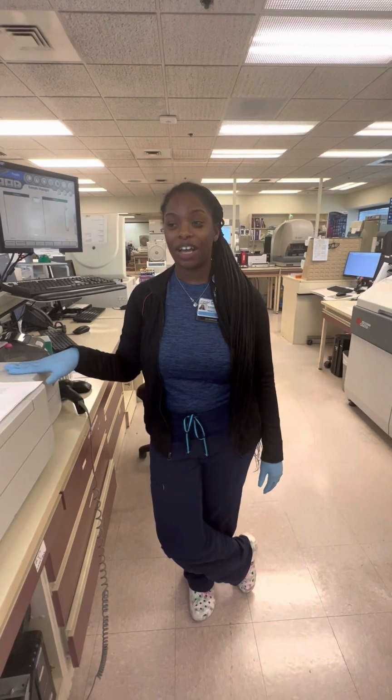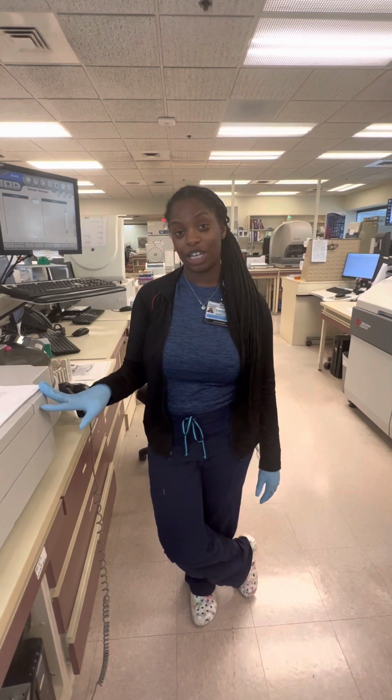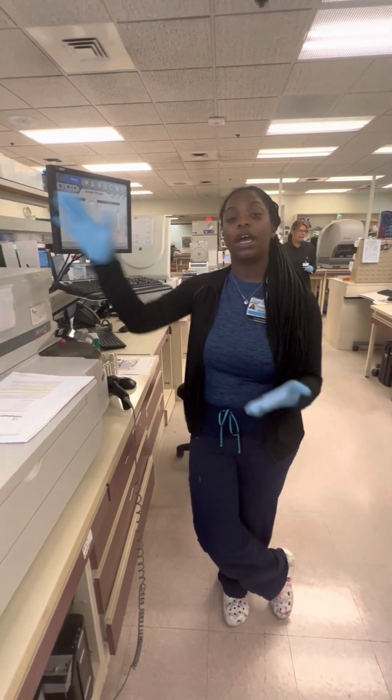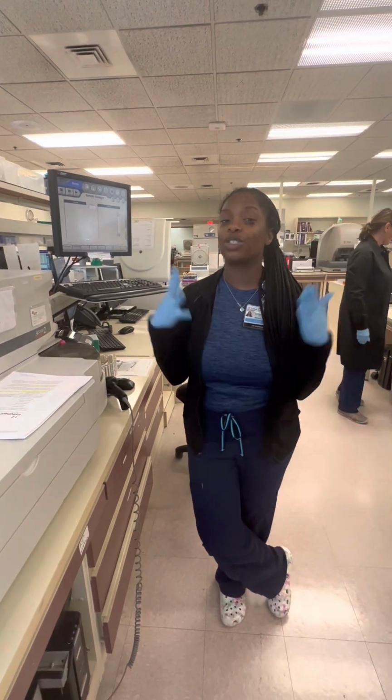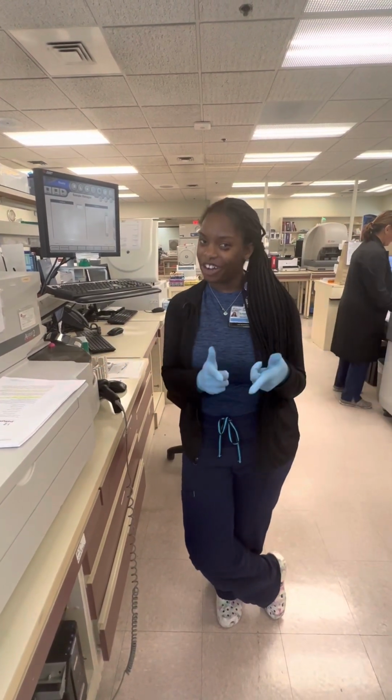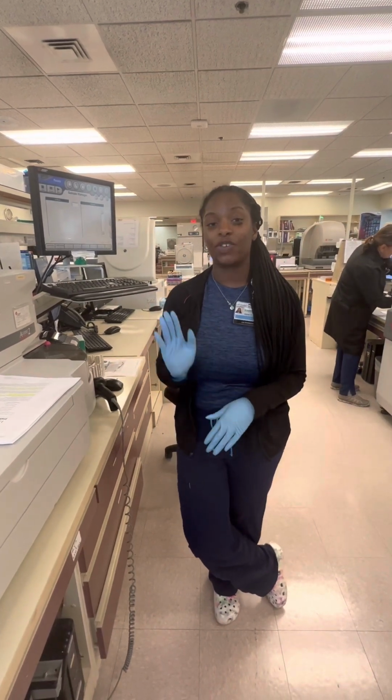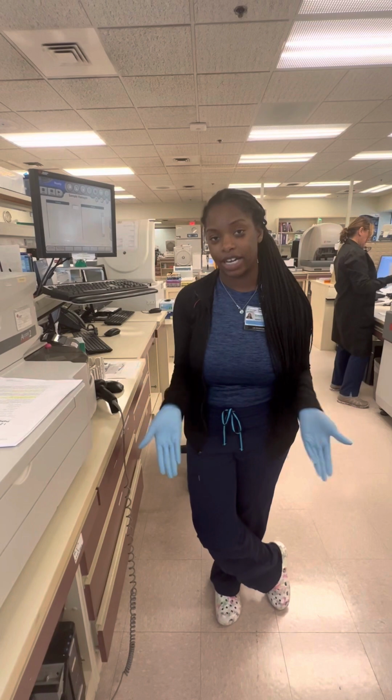Now that I've shown you the principle behind the instrumentation and the parts of it, I'm going to show you how to run a patient sample. Before we run a patient sample, we must always make sure that our QC is okay. QC is run once a day and is good for 24 hours, and we preferably do it at night.